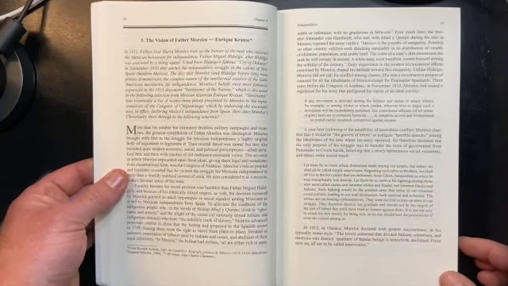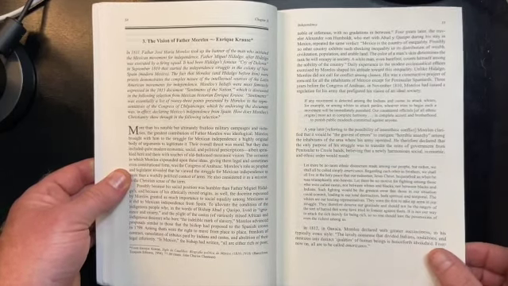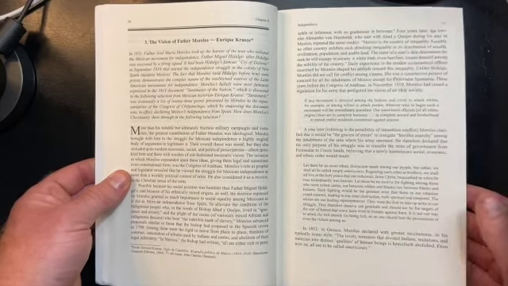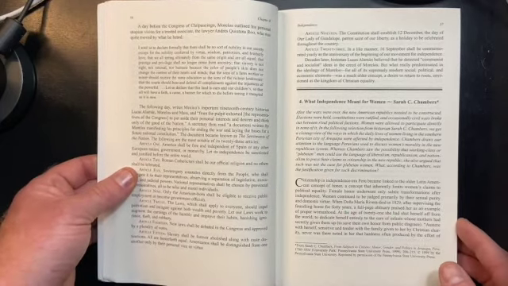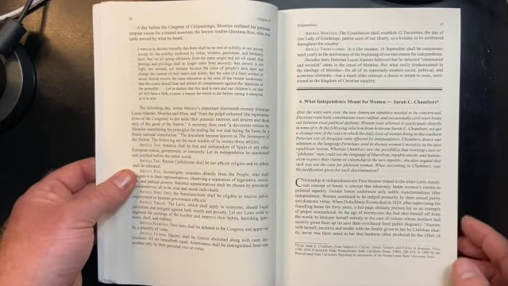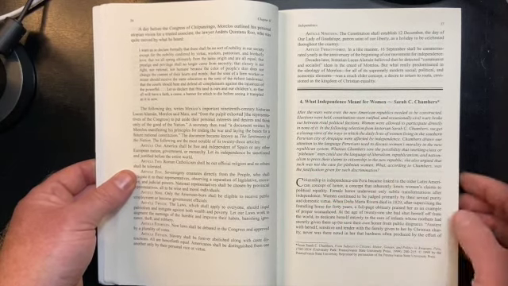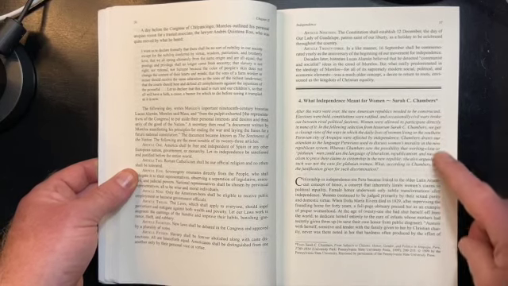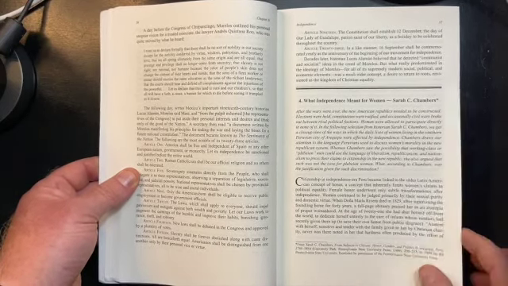This is about Father Morelos in Mexico, but it's written by Enrique Krause, who is a thinker and writer in Mexico. So this is a secondary source, his evaluation of Father Morelos, who was a figure of the Mexican independence movement. What Independence Meant for Women, Sarah Chambers, another historian. Again, I'm going through this quickly, but I get those cues and understanding by reading these italicized introductions and by looking at the footnote of where this thing came from.